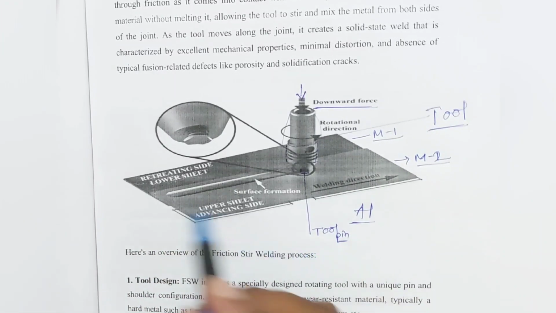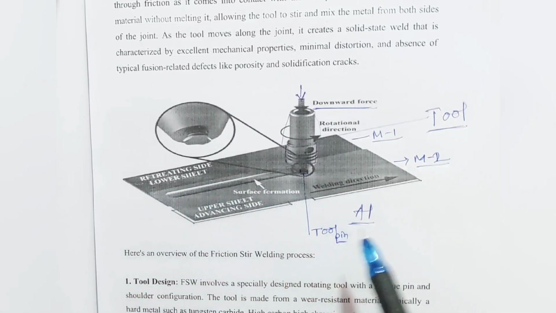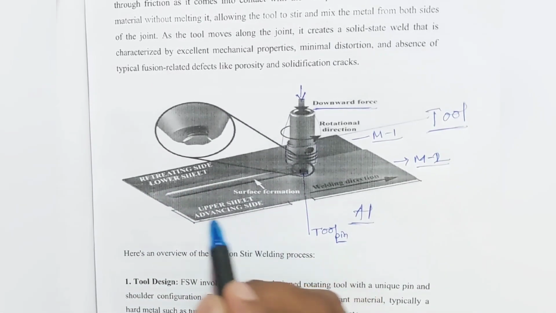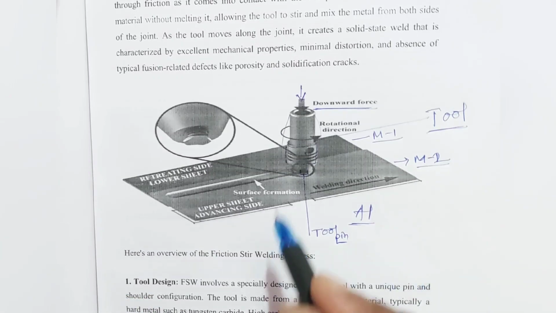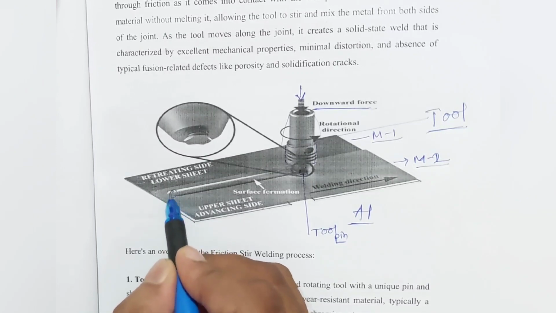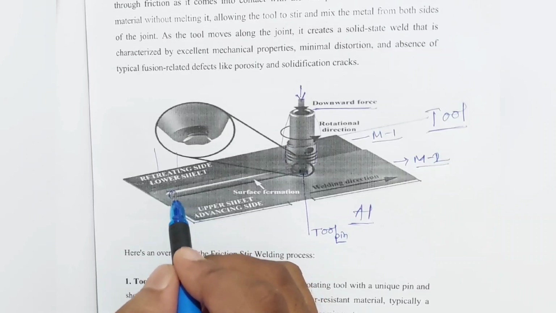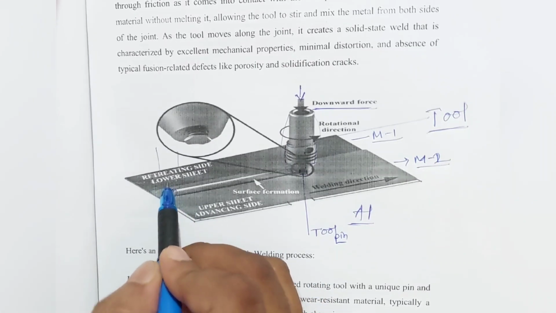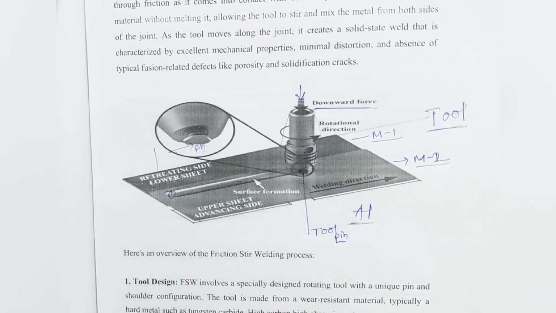So here you can see this is the retreating side जो कि आपका लोअर सीट है, and this is the advancing side जो कि आपका अपर सीट है. यहाँ पे दिया गया है दो सीट्स जो कि लैप जॉइंट है ये, और बट जॉइंट भी होता है. क्या हुआ है इसमें, जो कि पहले इनिशियल पोजीशन में टूल यहाँ पे था, ओके. इसको जब रोटेशन दिया गया यहाँ से यहाँ तक गया, ये आपका पिन है, ये आपका टूल का पिन है.